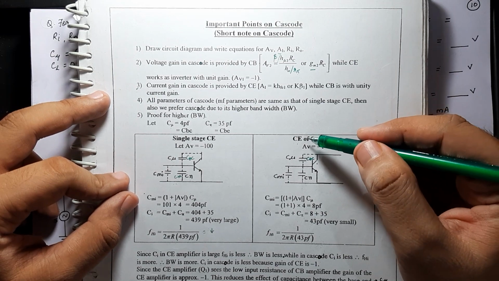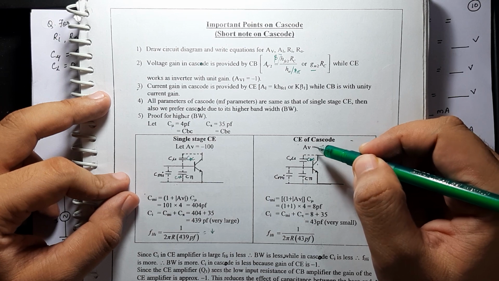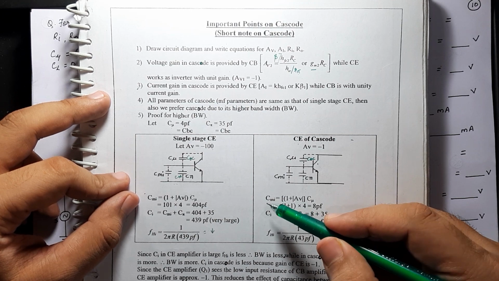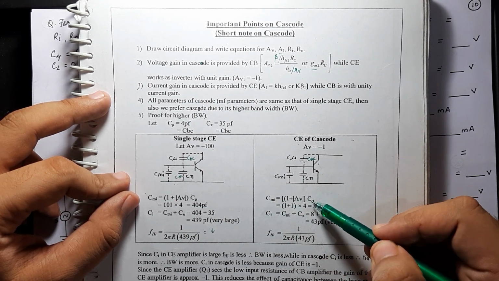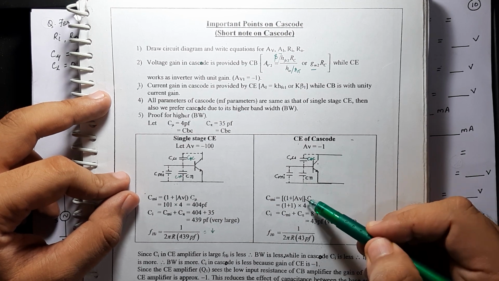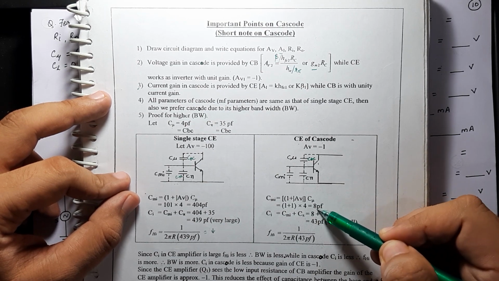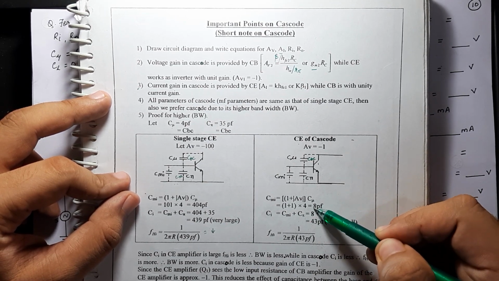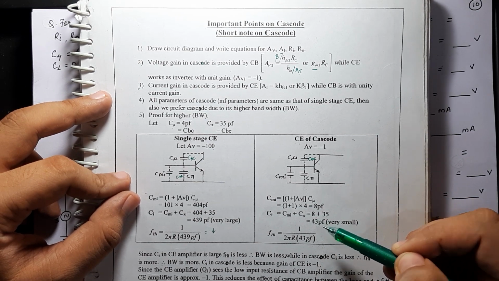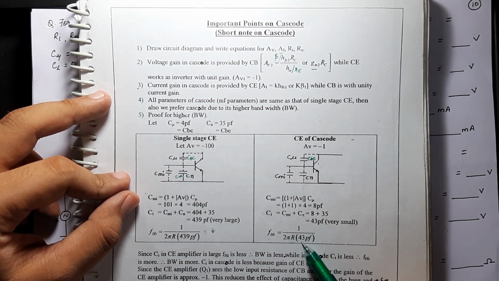So now, let's see what happens in CE of Cascode. AV is given as -1. Here also, for the input Miller capacitance, it is given by 1 plus mod of AV into C mu. AV is given as -1, so mod of it will give me 1, 1 plus 1 is 2, 2 into 4 will give me 8 picofarad. Now when I add this CMI to my C pi, the resultant is 43 picofarad. Hence, FH over here is given by 1 upon 2 pi RC, where C is 43 picofarad.